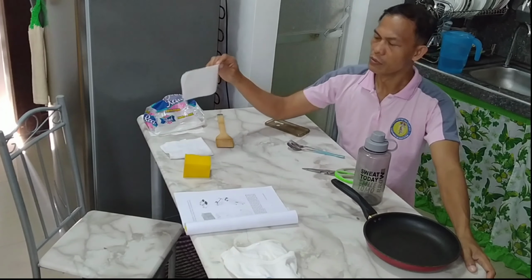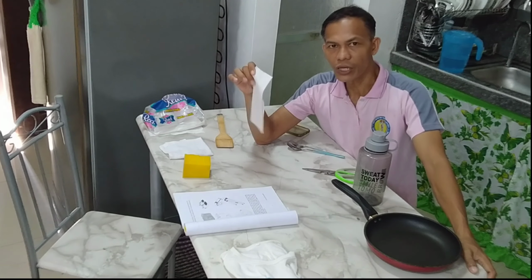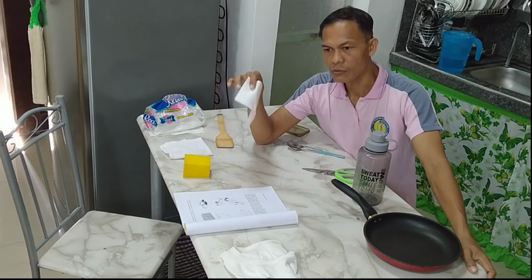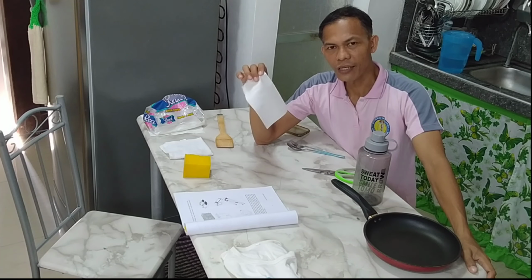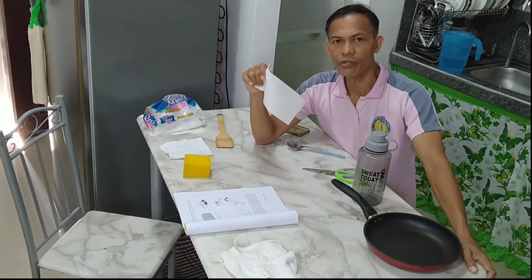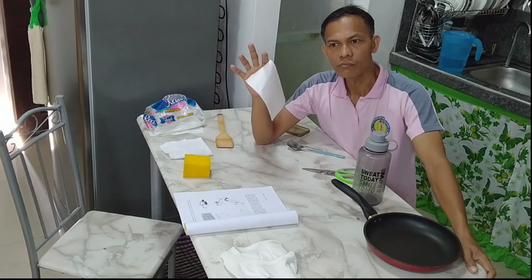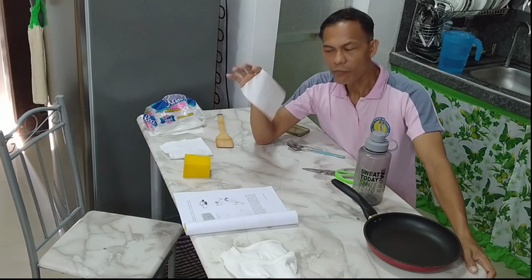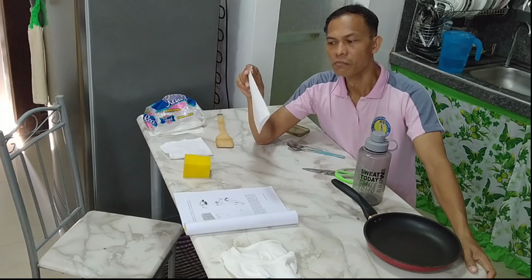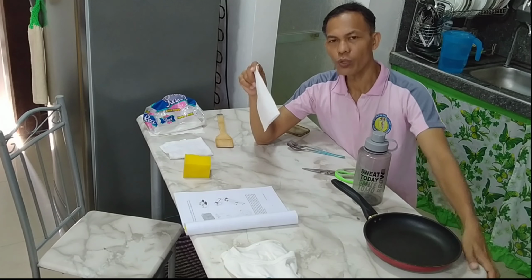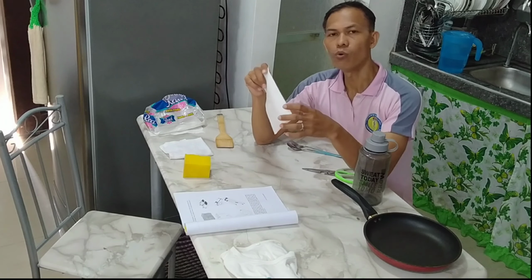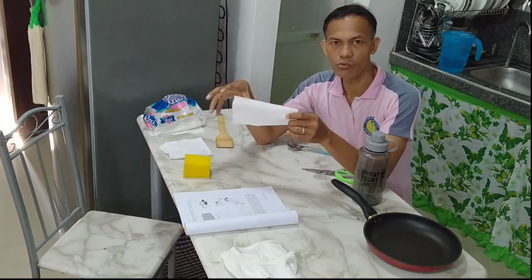Tissue, can this object float or sink in water? If your answer is no, at the moment it will float, but it will easily absorb water because it's porous.